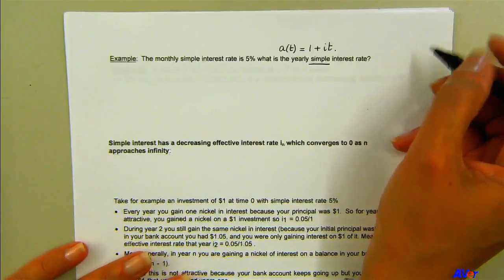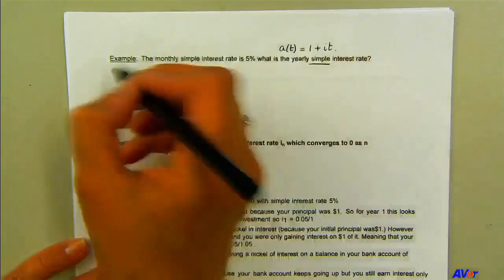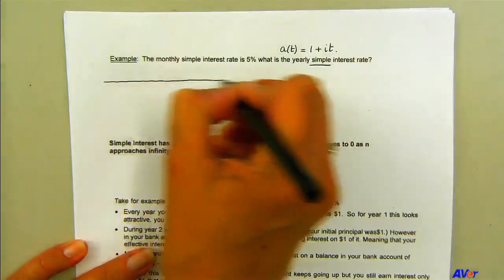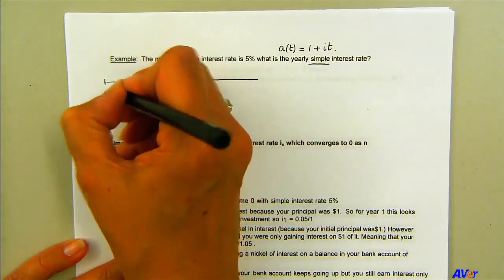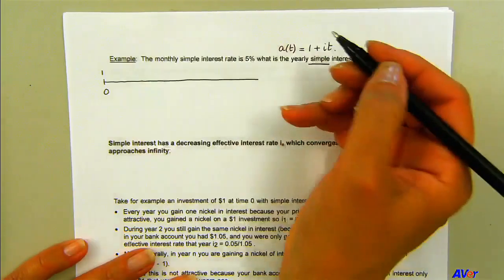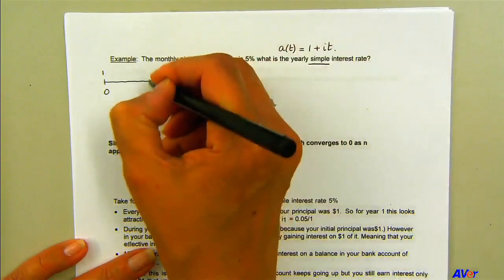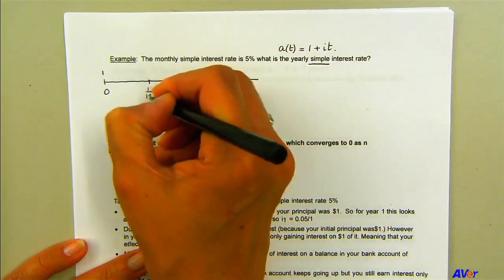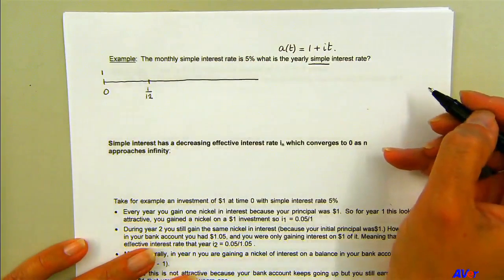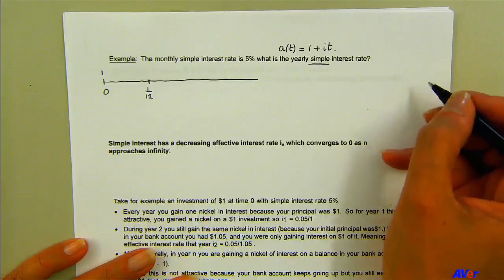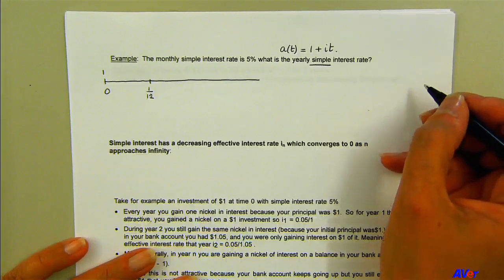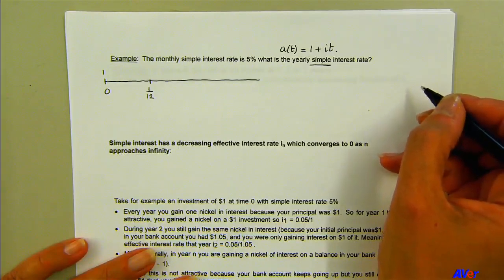So what is happening with simple interest? Let's draw this on a number line, okay? Start at time 0 with 1. At time 1 month, which is t equals 1 over 12, how much money do you have? It says the monthly rate is 5%, right?